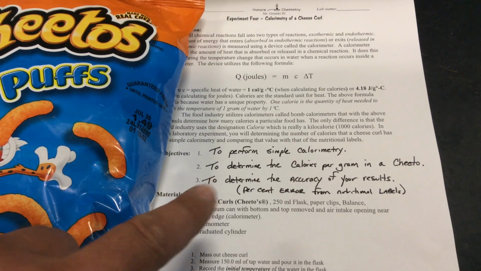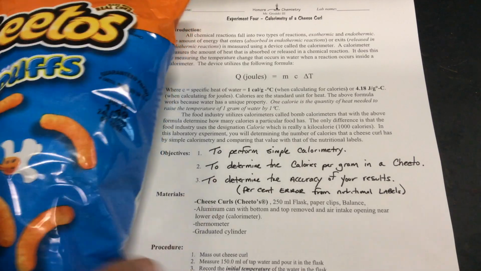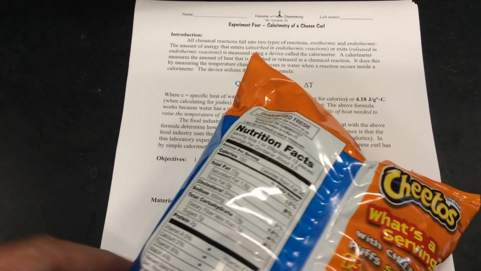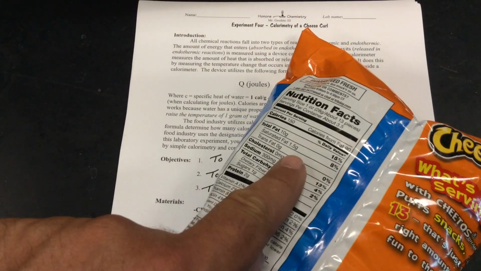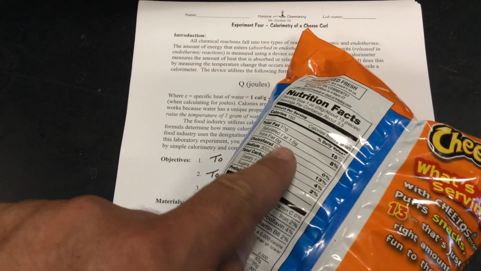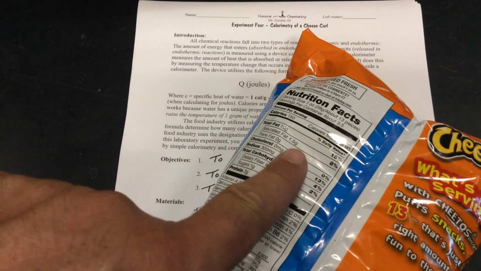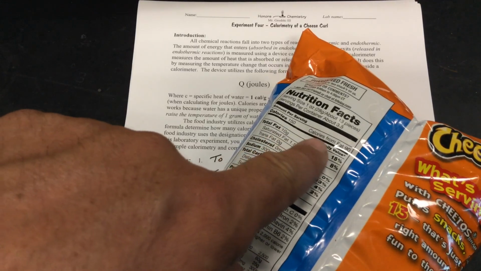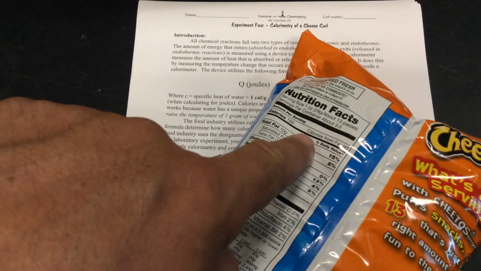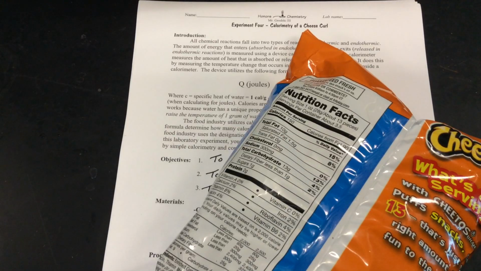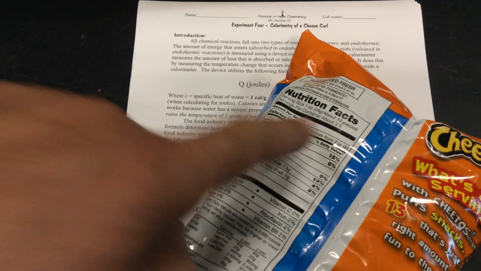And then number 3 is we're going to determine the accuracy of our results. We're going to look at the nutritional label and figure out exactly how many calories. Now, one important point: they don't use any joules here, they don't use any SI units. They use calories. Notice the big C. The big C means those are really kilocalories.